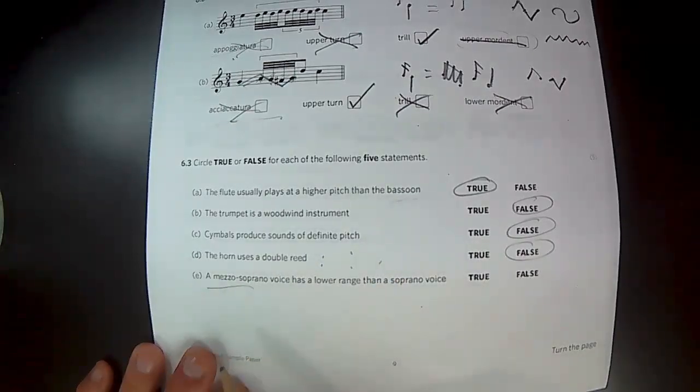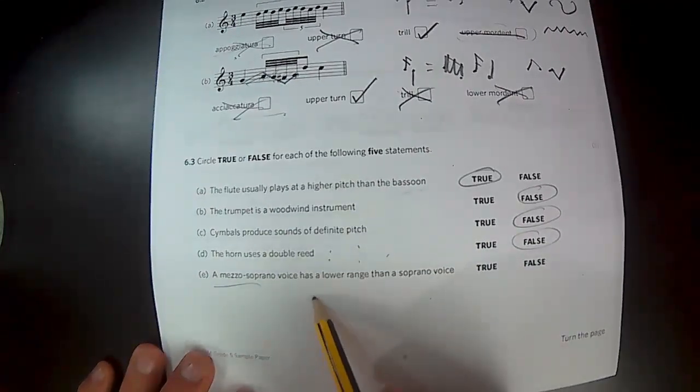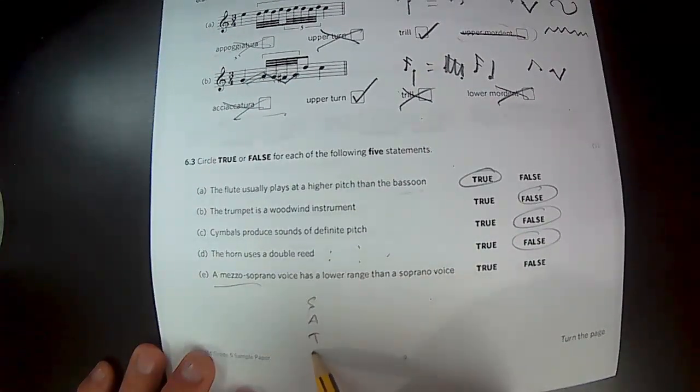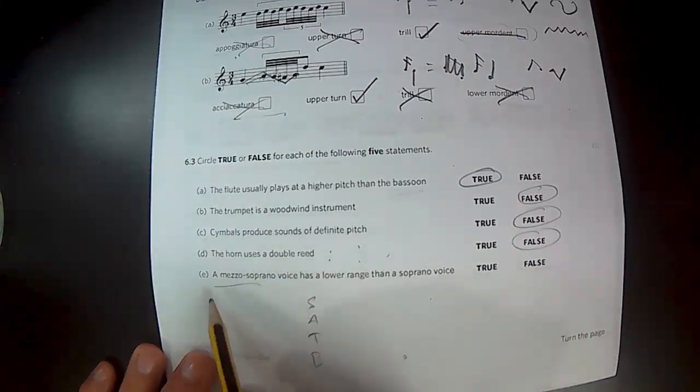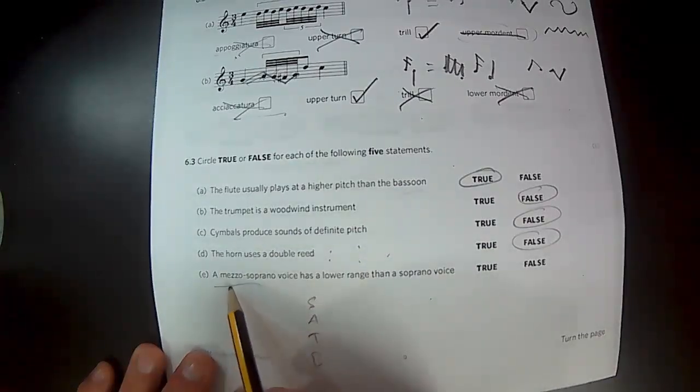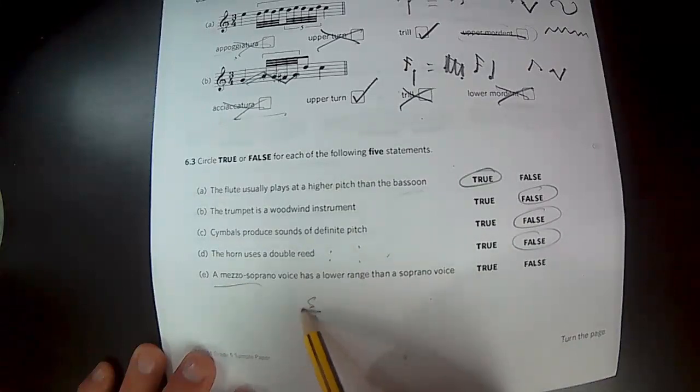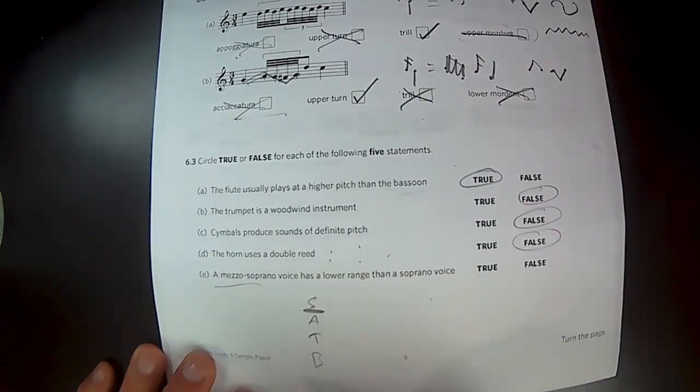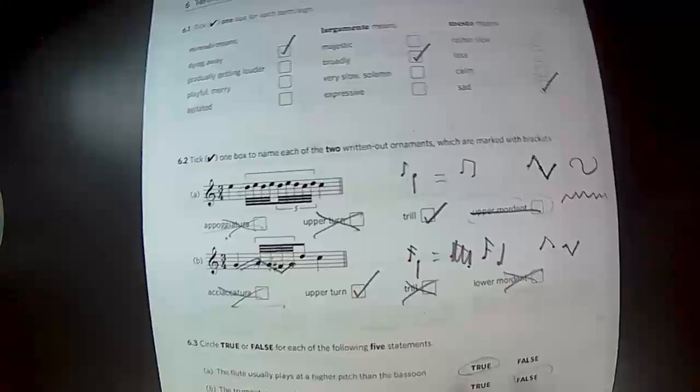A mezzo-soprano voice has a lower range than a soprano voice. So in a choir, you've got soprano, alto, tenor, bass. Mezzo, like mezzo forte, so it's a little bit loud. So mezzo-soprano is a medium, a half soprano. So it goes in between soprano and alto. That's where the mezzo-soprano is. So mezzo-soprano has a lower range than soprano voice. Yes, it does. It's just underneath. So true.